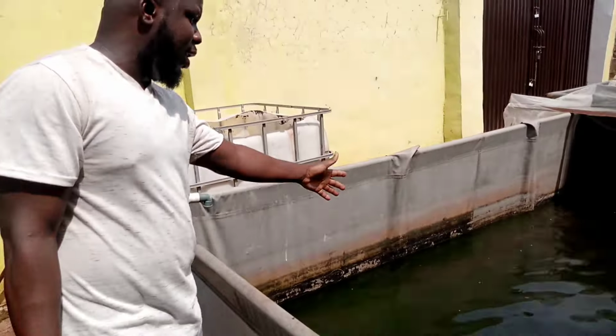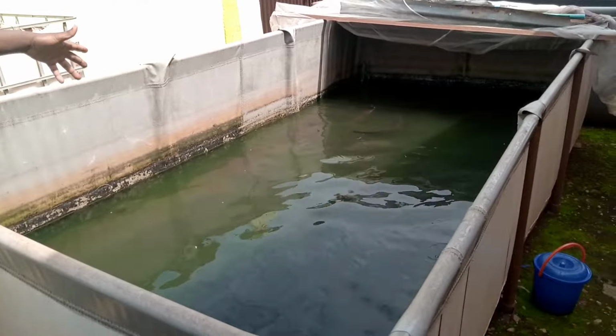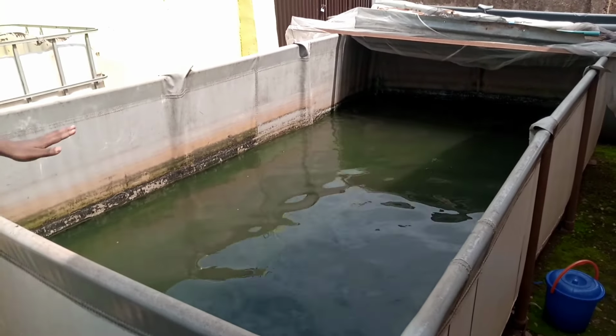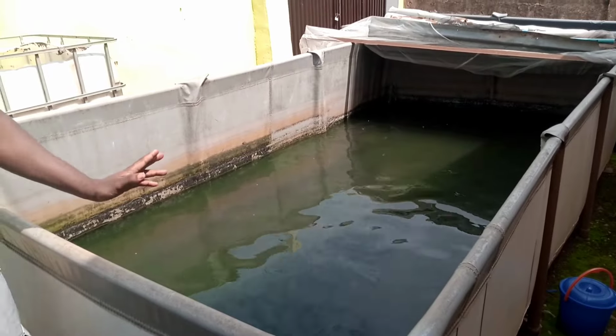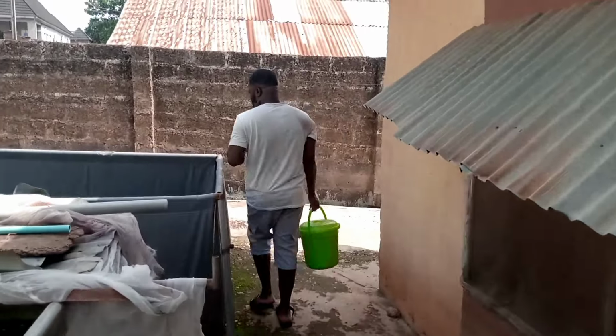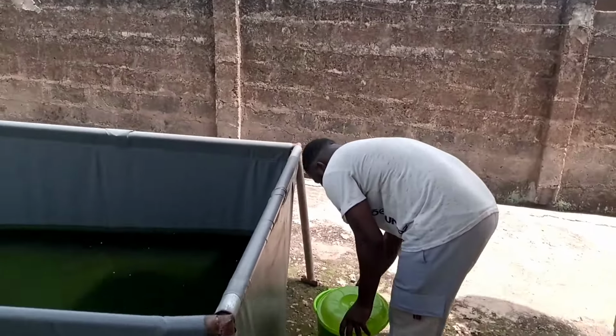If you look at this one now, you can see no feed is wasted. You can see there's no feed on top of the water. All are eating all the feed and they are now swimming and enjoying. So that is how to maximize your feed. Alright.